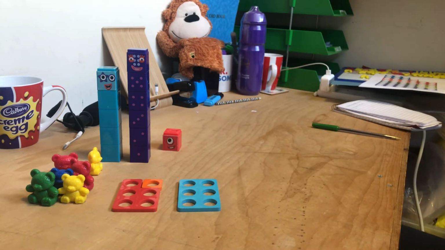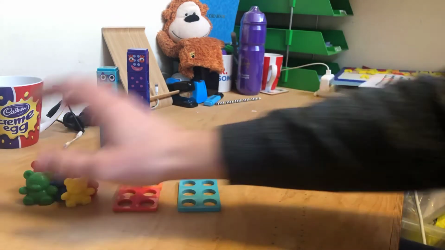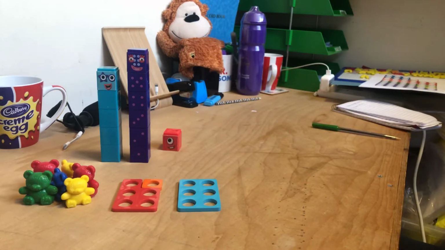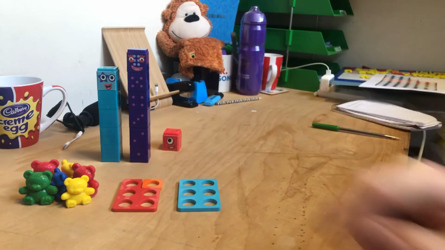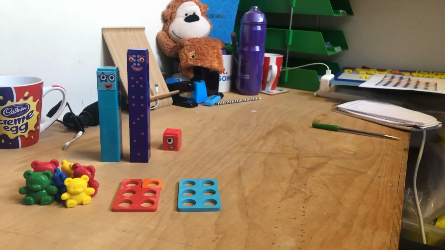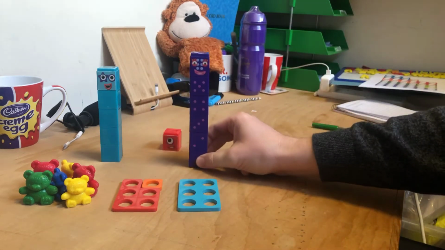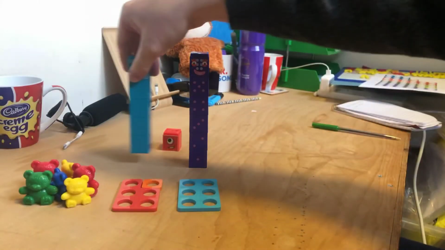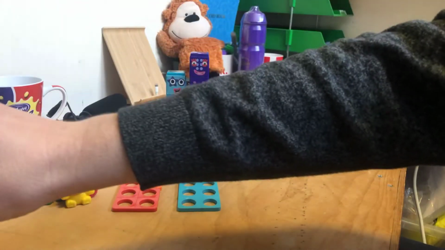Now, you've got your objects to help you, and you've got some of the Numicon pieces that you can cut up and use. Can you find any other ways of making 6? So we've got 5 and 1 makes 6. So that's your challenge for today. How many different ways can you make the number 6?